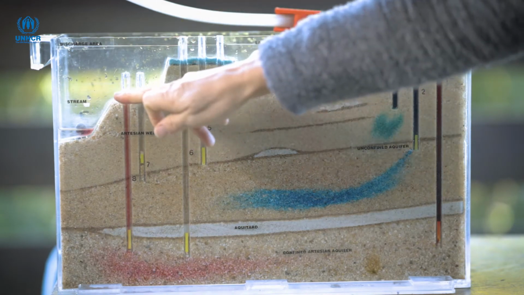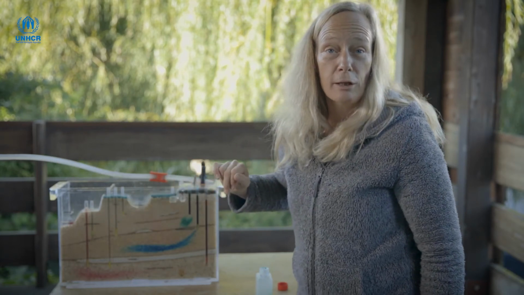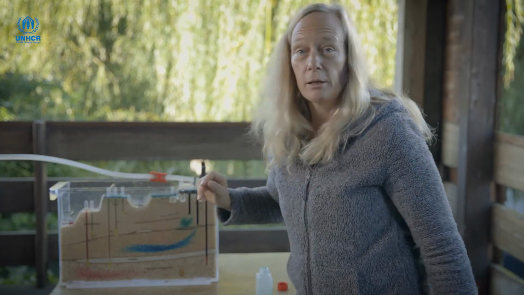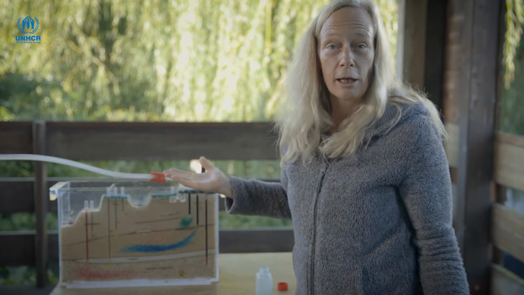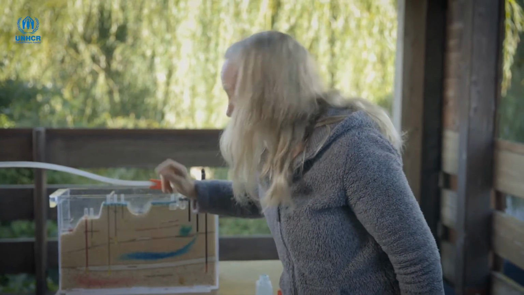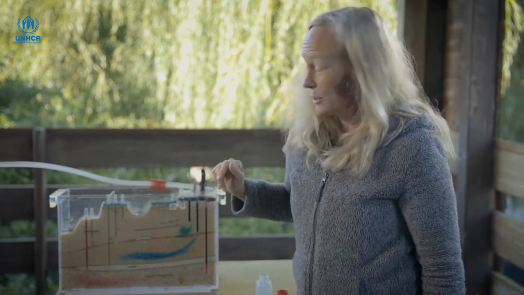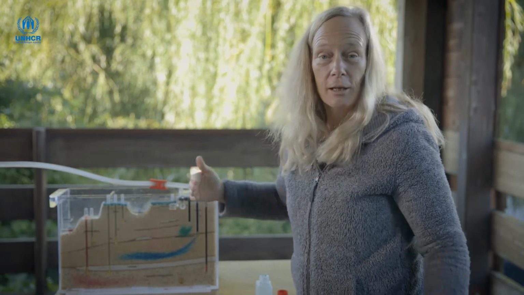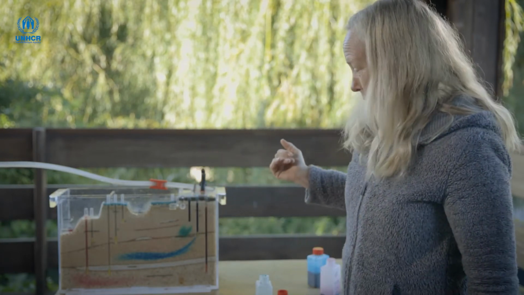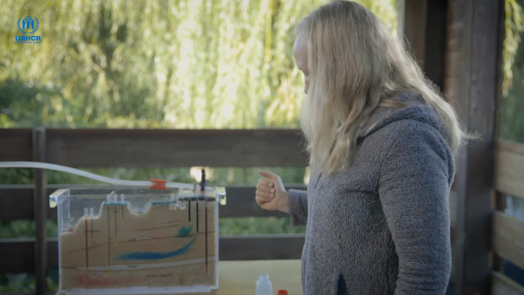Now this is a very interesting thing that can happen, that you can have two neighbors, one next to the other, and one having a contamination problem and the other one not understanding what is happening. And this can in some instances be the reason, that the wells are not drilled to the same depth, which can explain such phenomena.